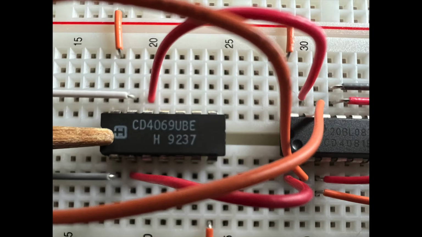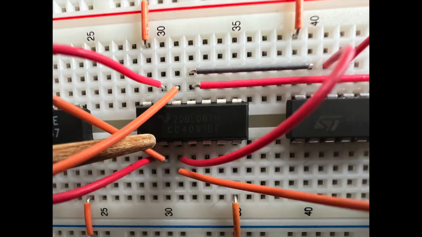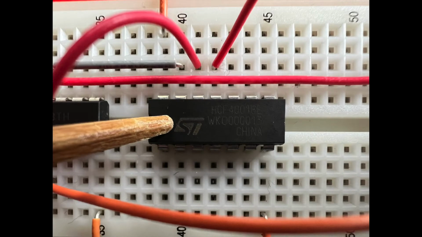A 7404 logic IC, which contains NOT gates, which I will explain later. A 7408 logic IC, which contains AND gates, and I'll explain those later. And a 7402 logic IC, which contains NOR gates, and again I'll explain those later.